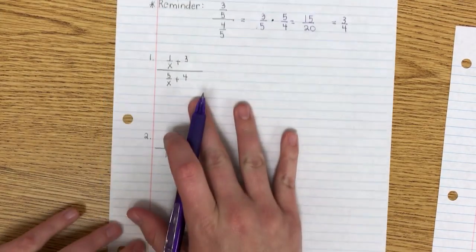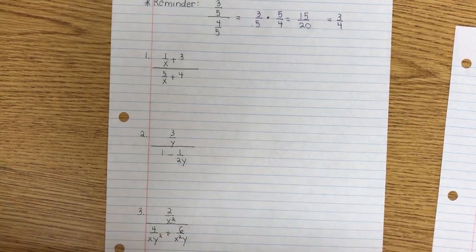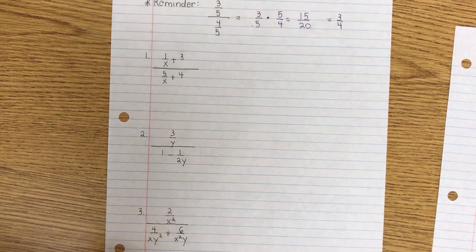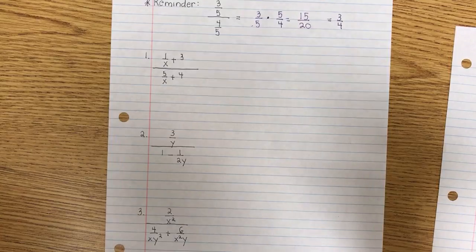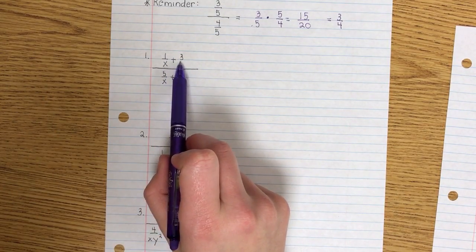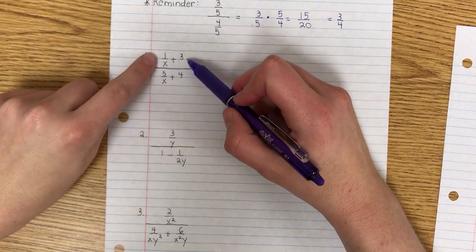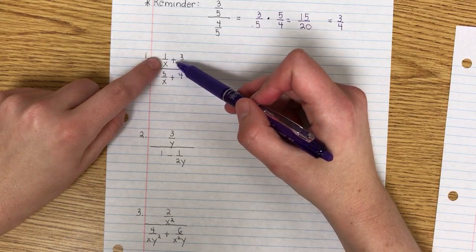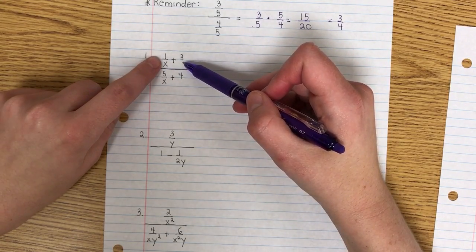Okay, so let's apply that knowledge to this. I've got a fraction over a fraction. Again, it's not legal in math. So what I need to do is flip the second and multiply. But unfortunately, before I can even do that, I need to combine what's on top here and combine what's on bottom here. So again, I've got a fraction here and a non-fraction here. So in order to add fractions, I have to have a common denominator.